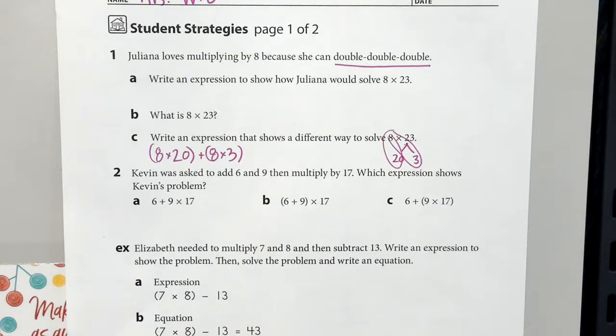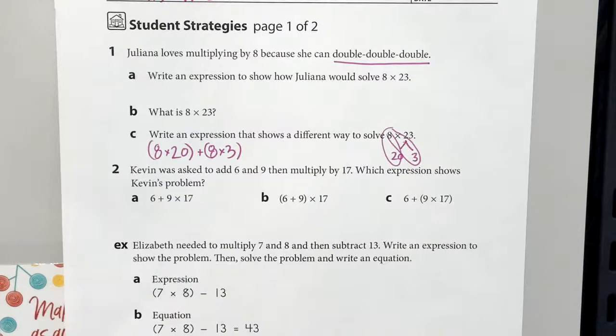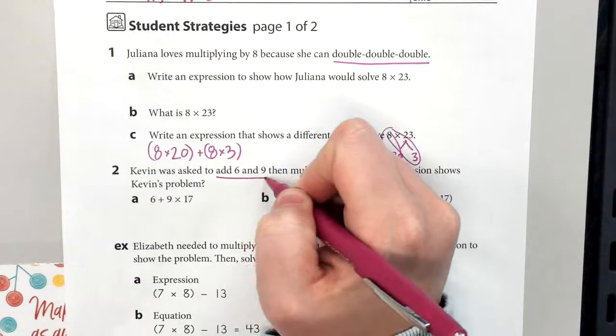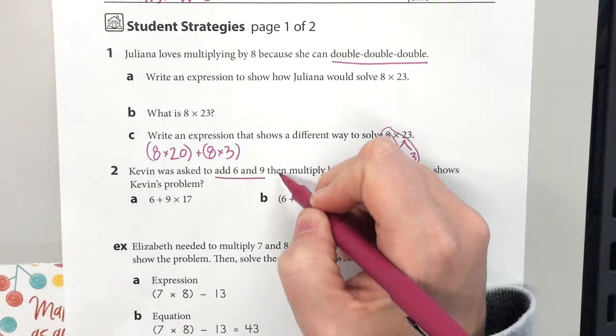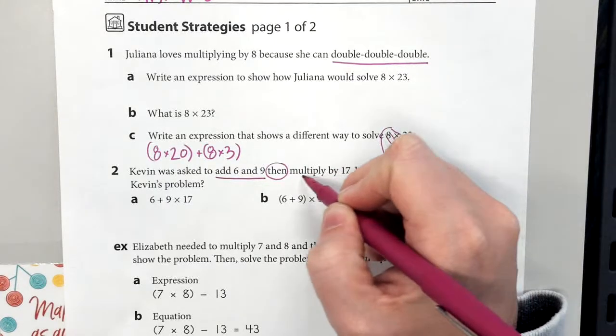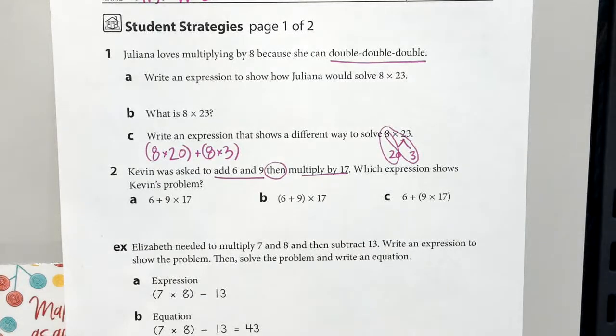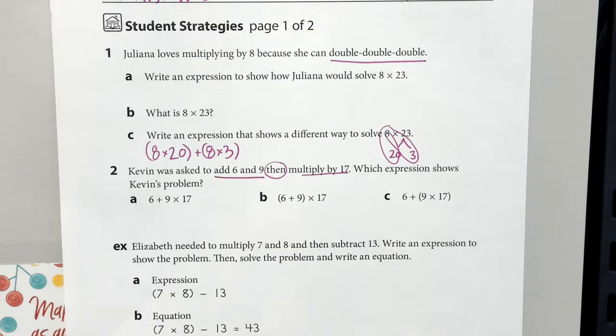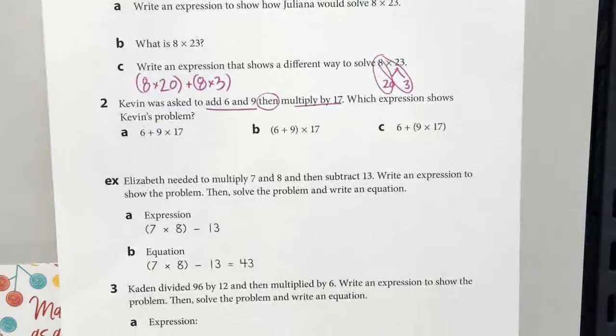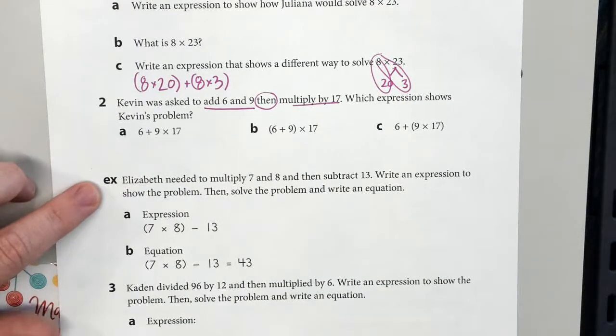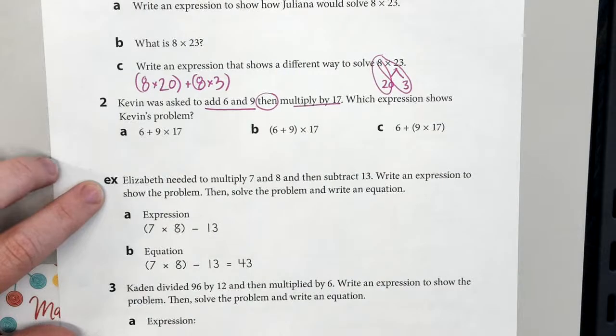All right, let's go on to number 2. Kevin was asked to add 6 and 9, then multiply by 17. Which expression shows Kevin's problem? I'm going to give you a minute to circle which one matches up with Kevin's thinking. Then circle it. All right, let's go down to the next one. There's an example down here that I'm going to look through to see how they did their work, because I think that's going to help me.